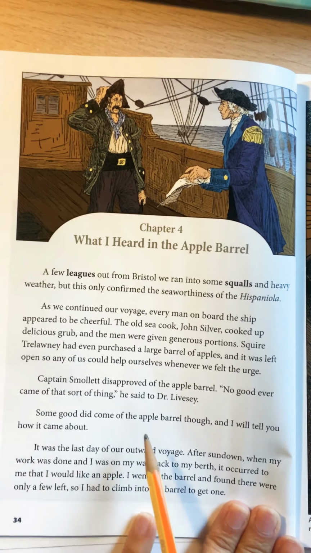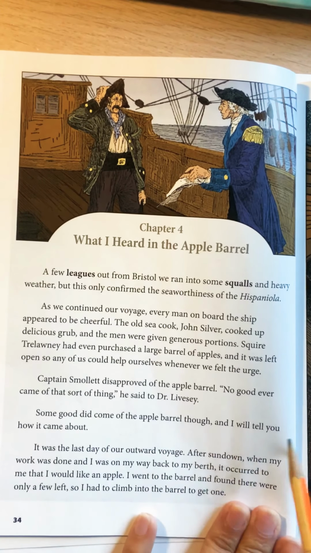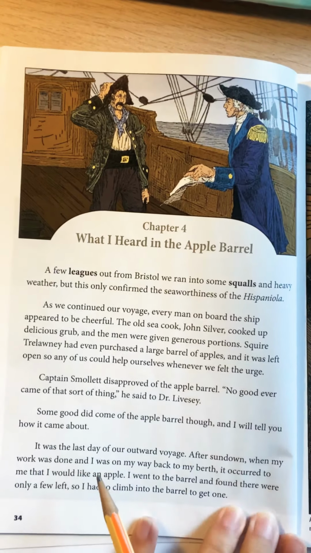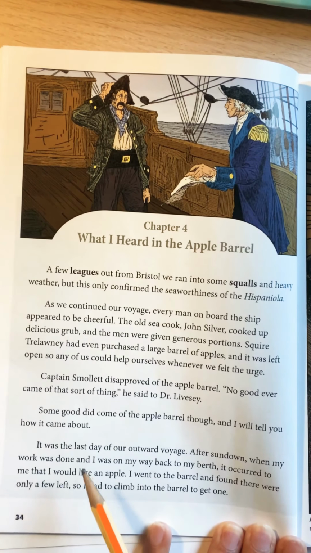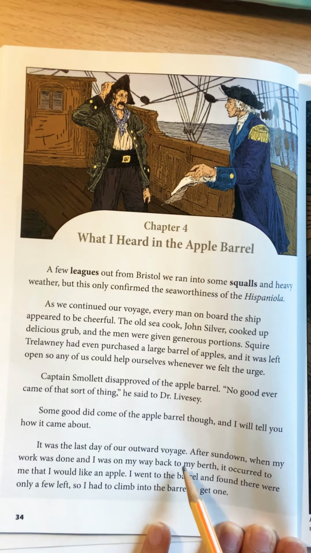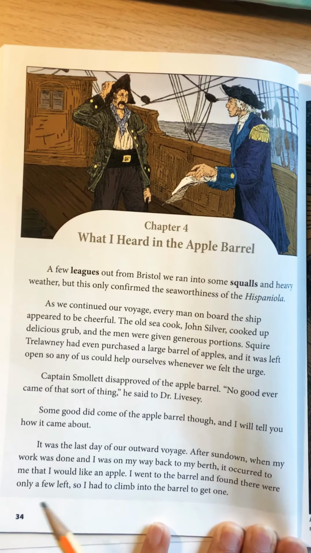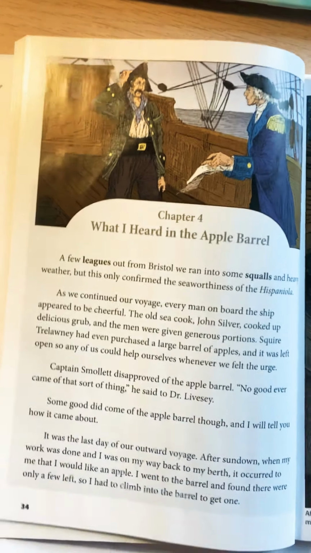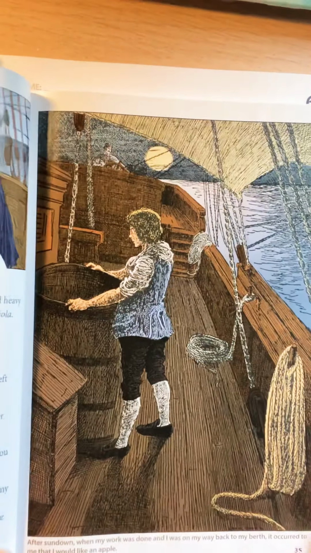Some good did come of the apple barrel, though, and I will tell you how it came about. It was the last day of our outward voyage. After sundown, when my work was done and I was on my way back to my berth, it occurred to me that I would like an apple. I went to the barrel and found there were only a few left, so I had to climb into the barrel to get one.